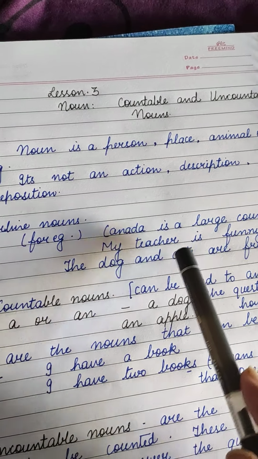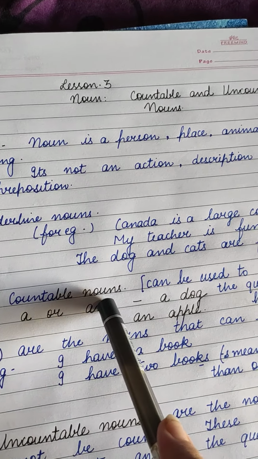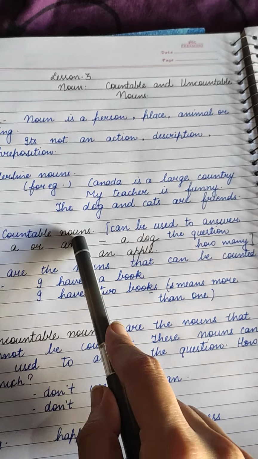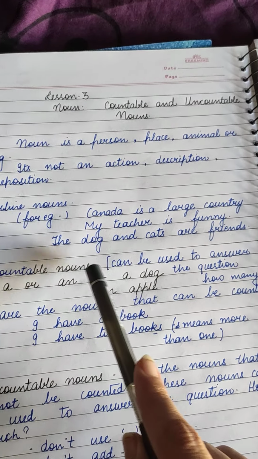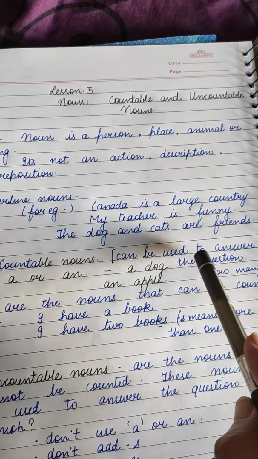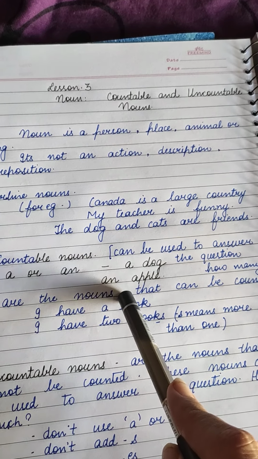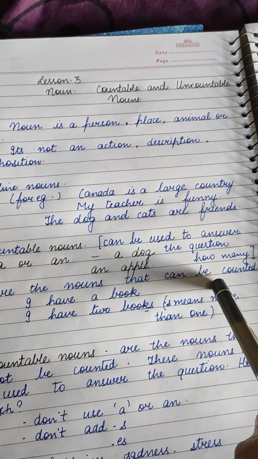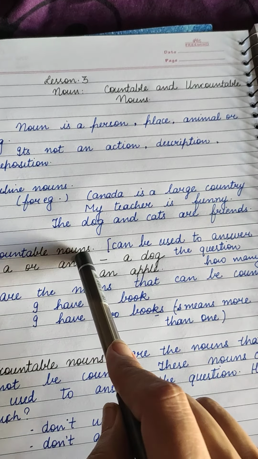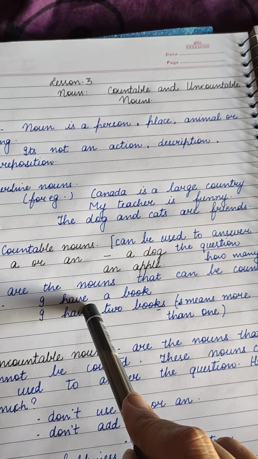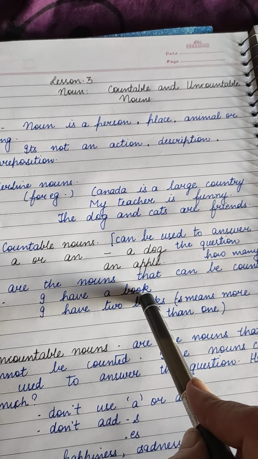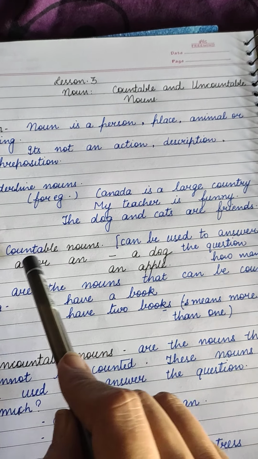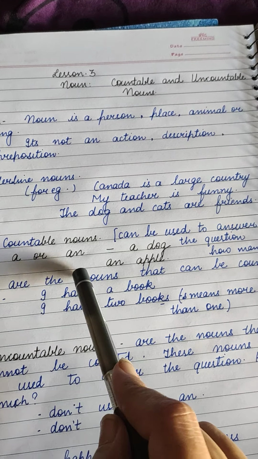Right? So now countable noun. The concept of countable noun. A countable noun is a noun that can be counted. That is called a countable noun. For example, I have a book. That means with a countable noun you can use a or an.